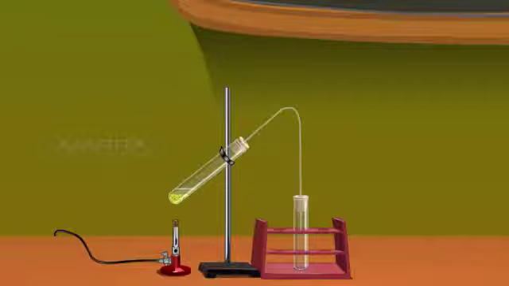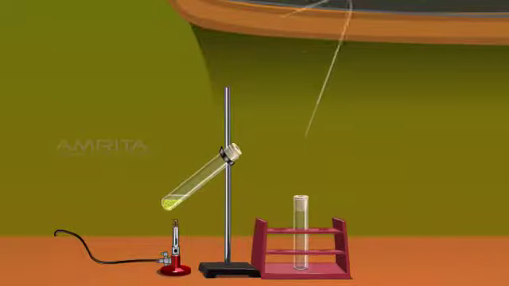Collect the gas in the other test tube through the bent tube. Now remove the bent tube. Bring a glowing matchstick near the mouth of the test tube. The flame dips out, producing a popping sound and with a mild explosion. The gas evolved is hydrogen gas.